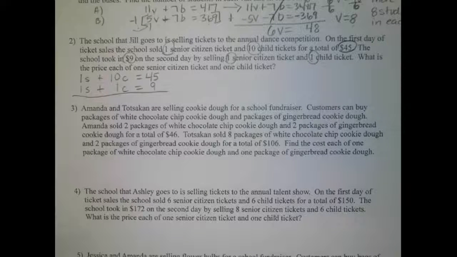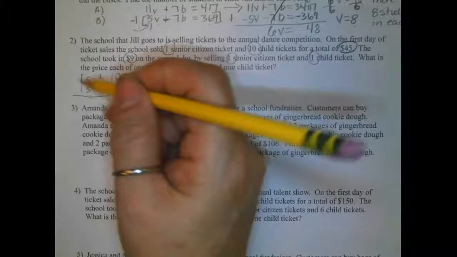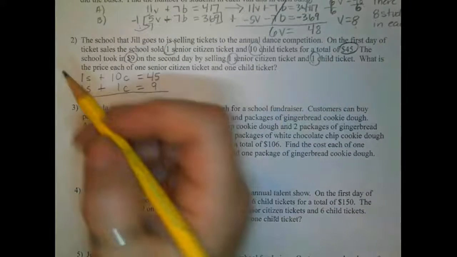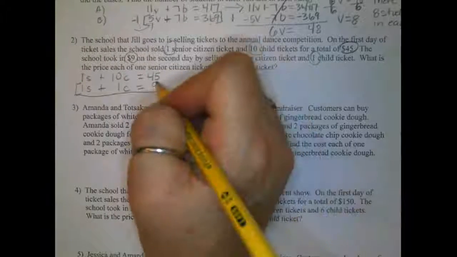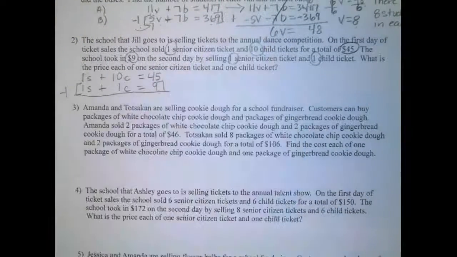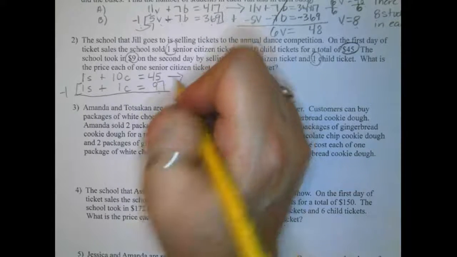The senior citizen ticket or the child ticket? Senior citizen ticket. I have same digit, but I don't have opposite signs. So I'm going to go ahead and do what? Multiply one of them. I'm going to pick my bottom one by -1 because then it's easy to subtract here. Let's go ahead and move this one over.